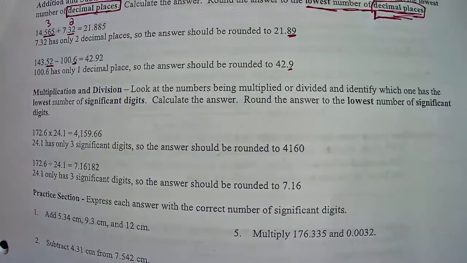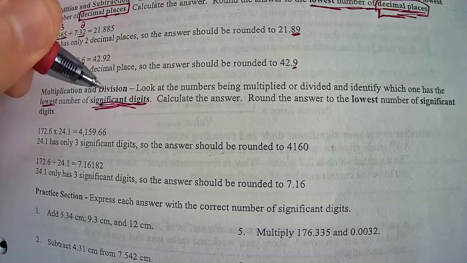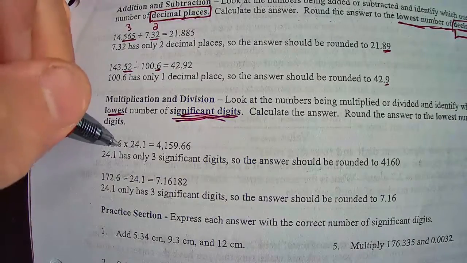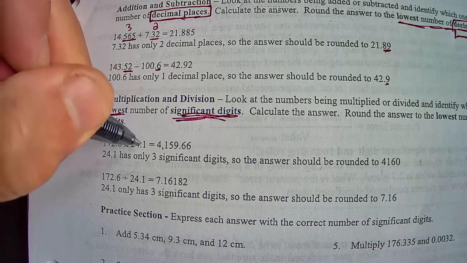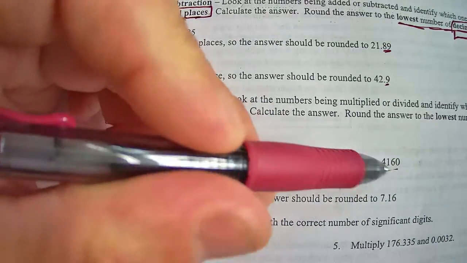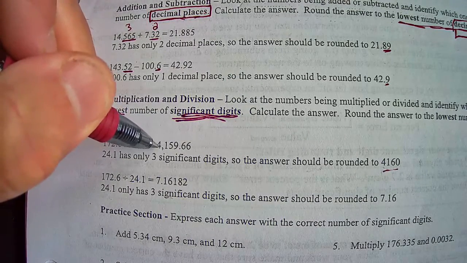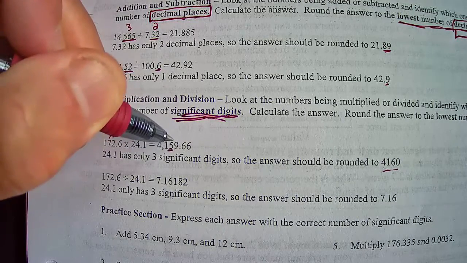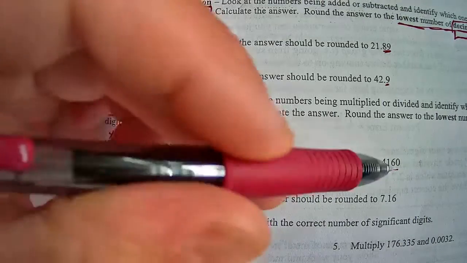Now multiplication and division, it's still the least number, but it has to be significant digits now. So when you look at this first example, 172.6, that has 4 significant digits. 24.1 has 3 significant digits. So when you round your answer off, you have to round it to 3 significant digits. And this is a good one to look at. You get 4,159.66. The third significant digit is a 5. Next number in line is a 9. So it's going to cause that 5 to round up to a 6.